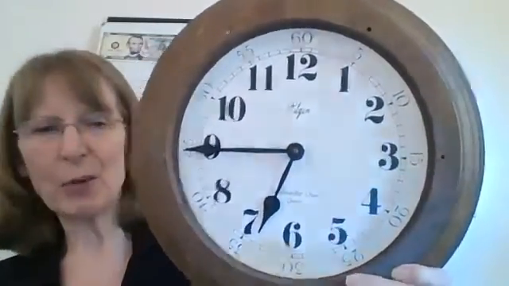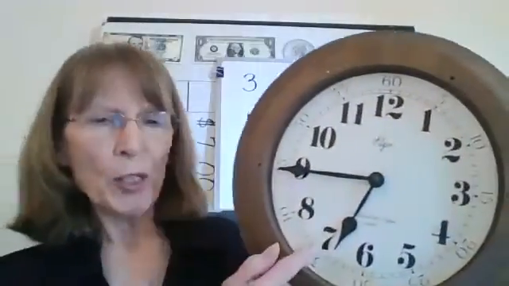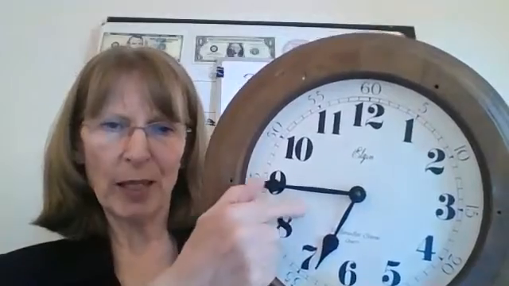This one says that this part of the park is in Wyoming, which is north, close to Canada. It says 6:45 here. Now it looks like you might mistakenly say it's 7:45, but remember what we said.